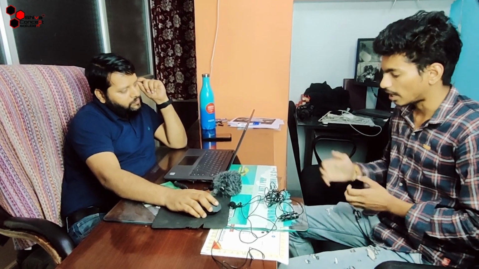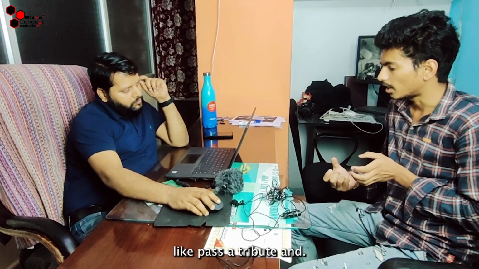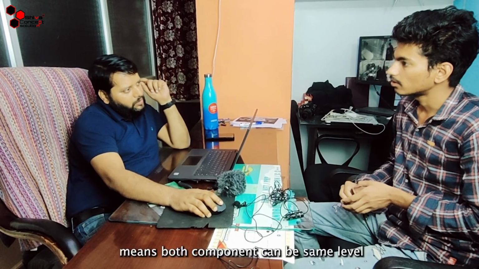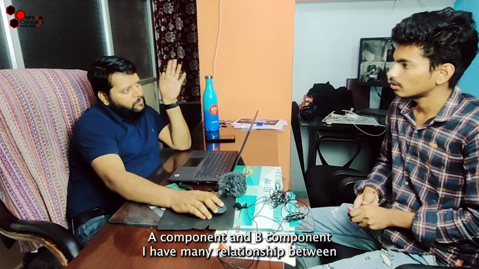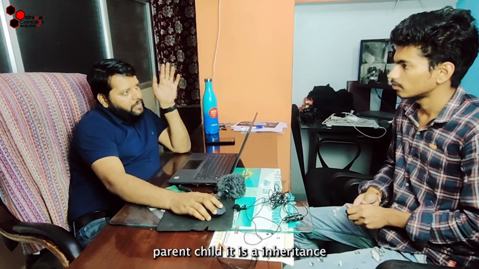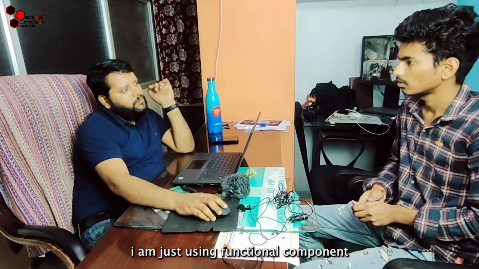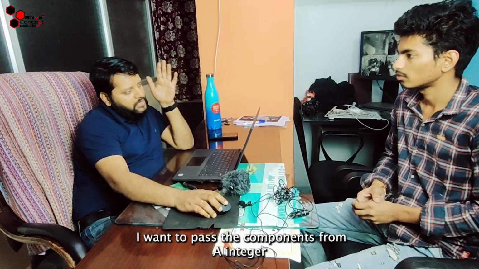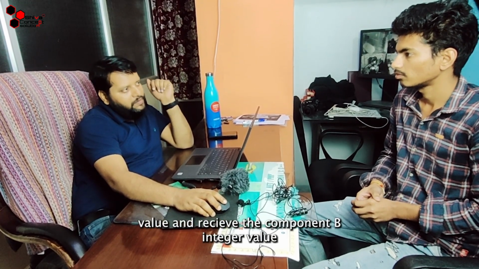And a is passed to the child component as an attribute. Child component, or another component, means both components can be at the same level. Suppose component A and component B have no relationship between them. I am not inheriting, I am just using functional components A and B. I want to pass an integer value from A and receive it in B. Then what will you do?